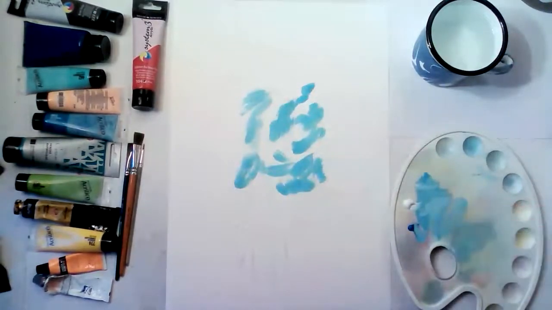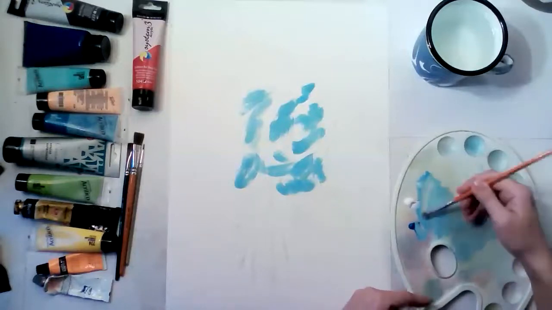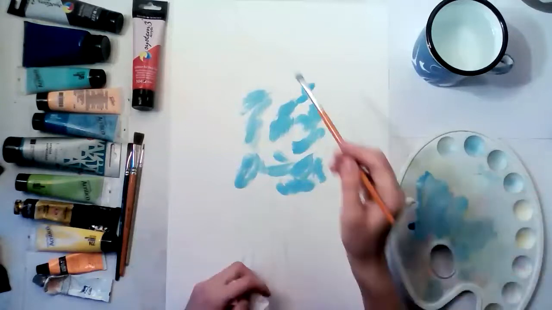And I'm using pretty much dry brush, because then I can also use those strokes.